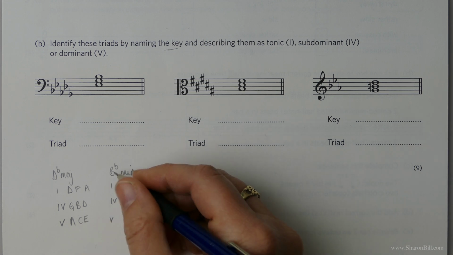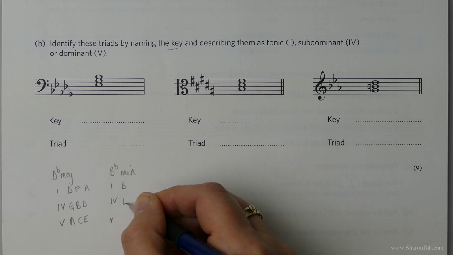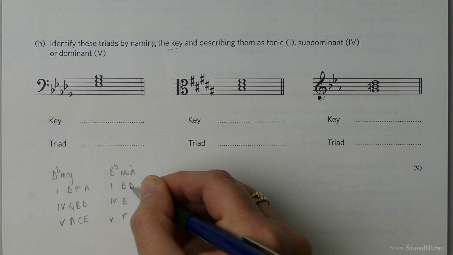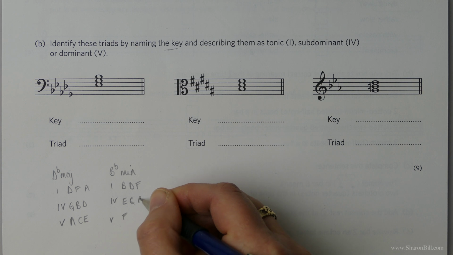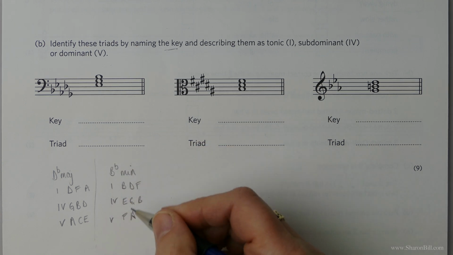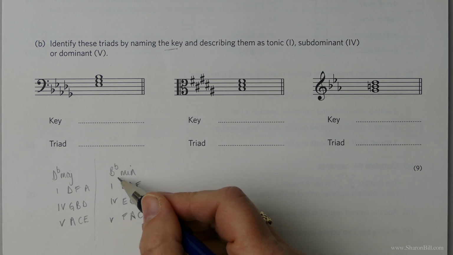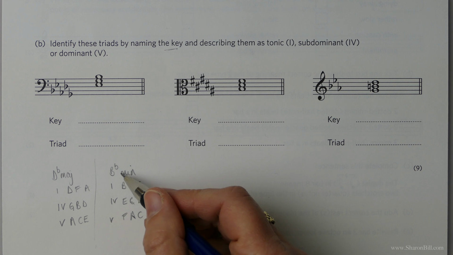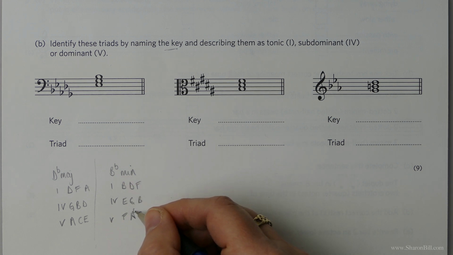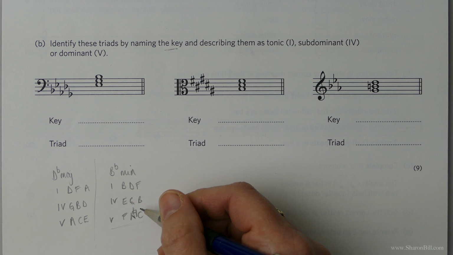And so in B flat minor, chord 1: B flat, D flat, F. Chord 4: E flat, G flat, B flat. Chord 5: F, A, C. Now then, your key signature will deal with everything apart from the raised 7th. So in the key of B flat minor, the 7th is A flat, and so that becomes a natural. So if ever you see a natural sign, that's always a clue. It's chord 5 in your minor key.